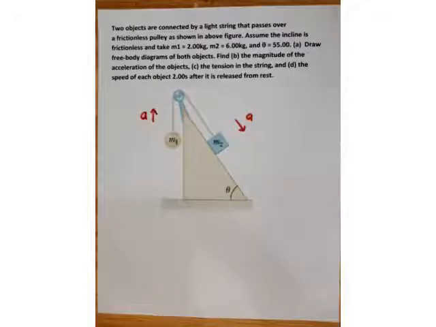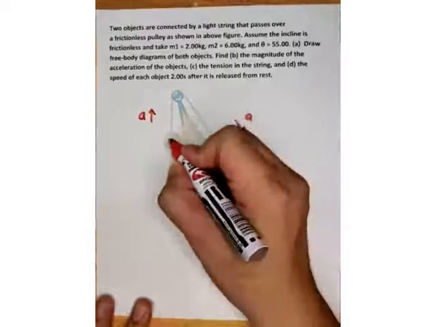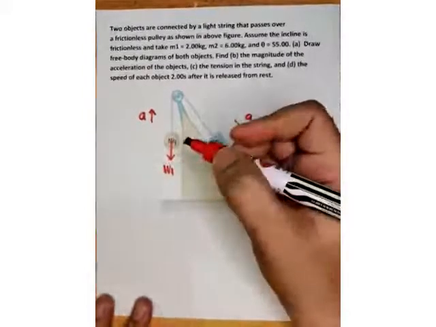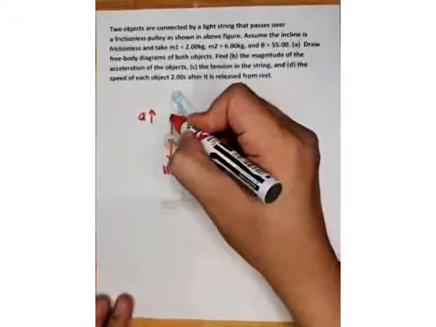Okay. So, next. After that, let's identify all the forces acting on each mass. Okay? Acting on each mass. So, ano yung mga forces dito sa M1? So, sa M1 ay yung weight. So, let's call that weight 1. Okay? Which is always downward. And then we have a tension, which is always away from the object. Meron pa?